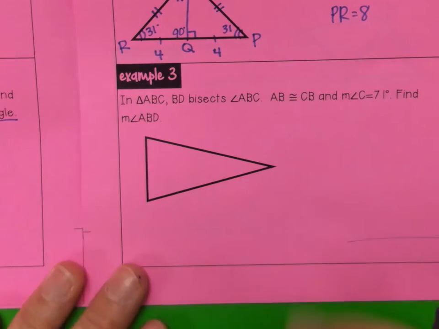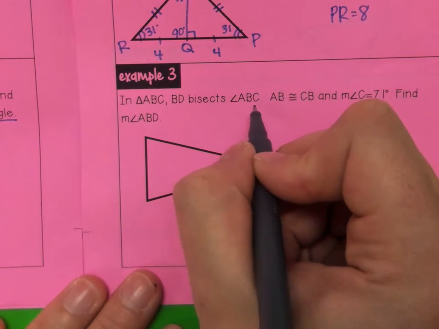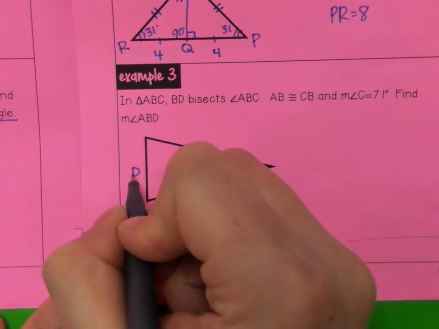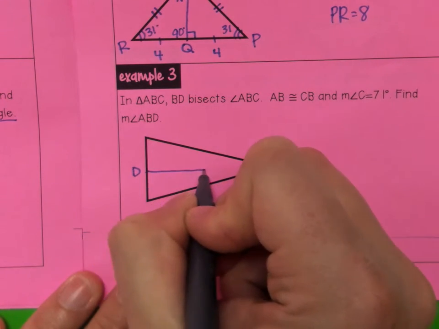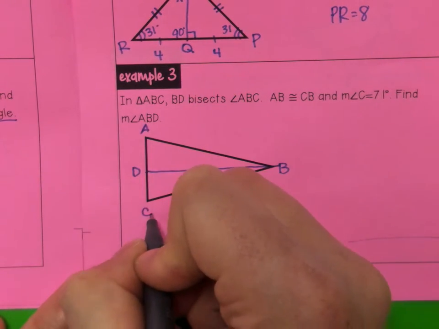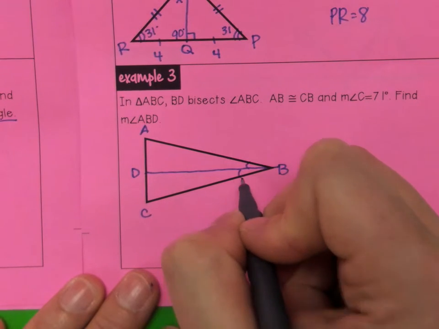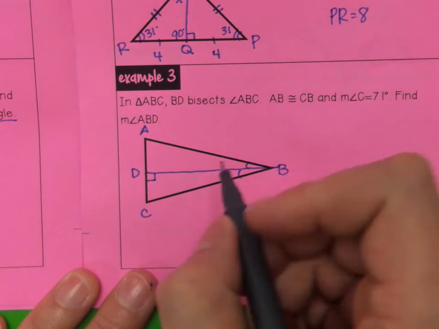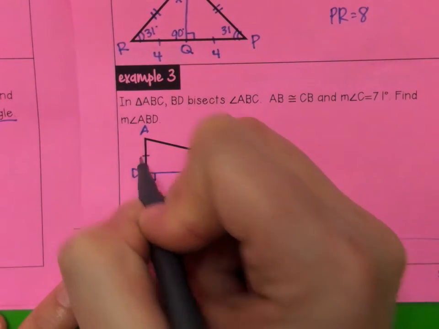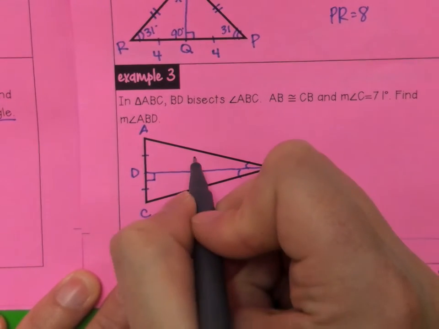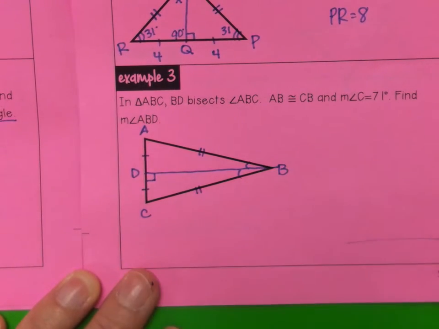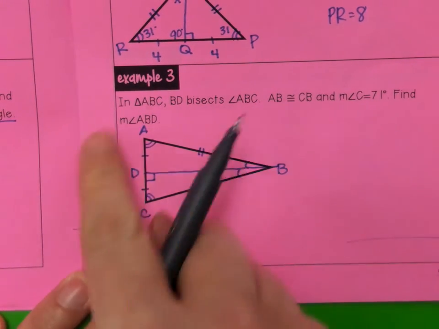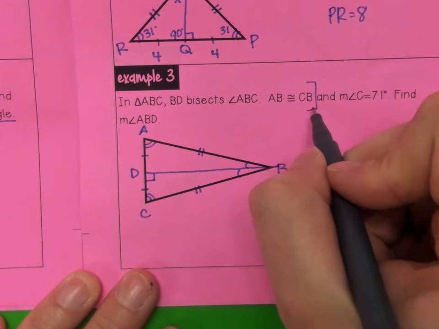All right, let's look at the next one. We have triangle ABC. BD bisects ABC. So BD, D is my letter not in the triangle, so I'm going to put it here. The other side has to be B. It does not matter which one you choose to be A and C. If it bisects it, this cuts in half. We know this is a right angle. And so these are congruent. We know AB is congruent to CB. If those two sides are congruent, these angles are also congruent. So all of this you can get from here and forward.